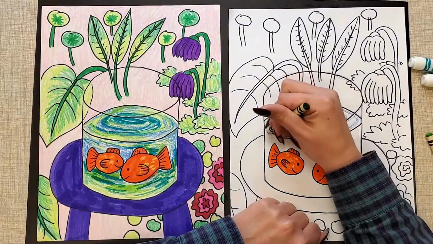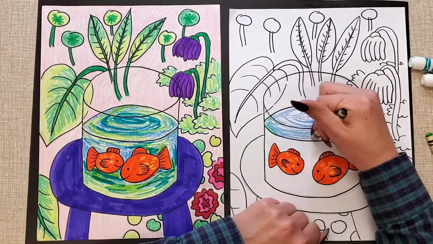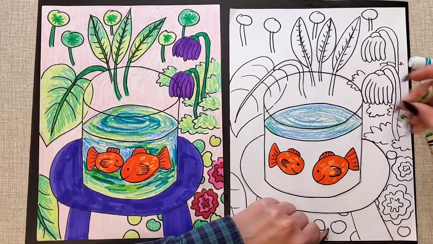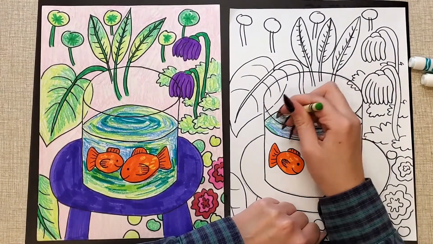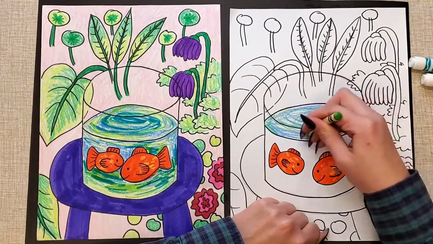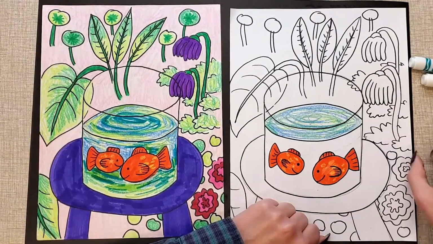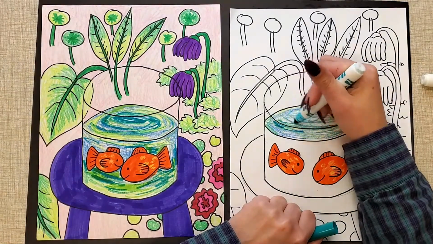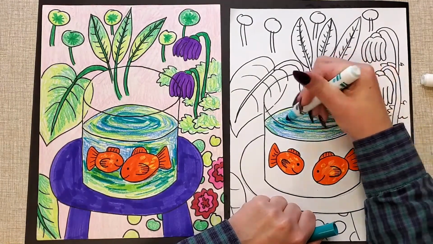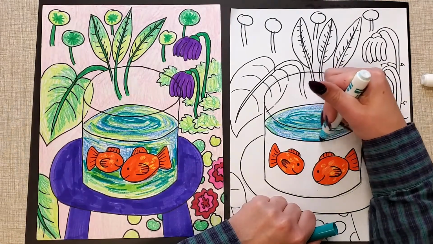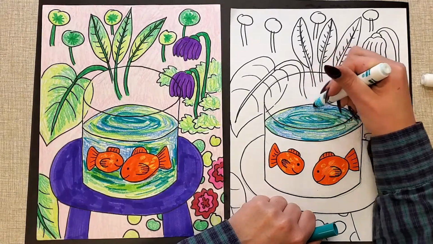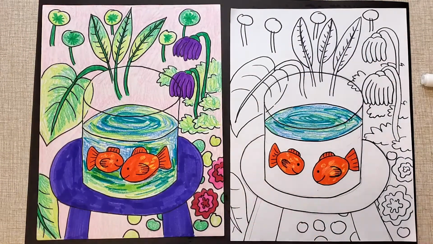I'm gonna take my green crayons and do the same. And then any white that's left, I can take my markers and I can do just little bits. Again, marker has a tendency to cover stuff a lot, so I do crayon first and I only do a little bit of marker. You'll also notice the marker won't want to cover the crayon very much, so that's nice.